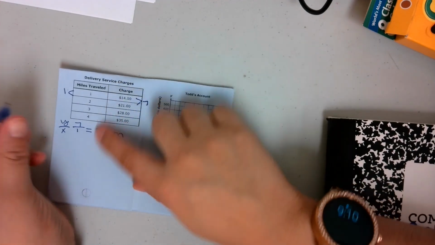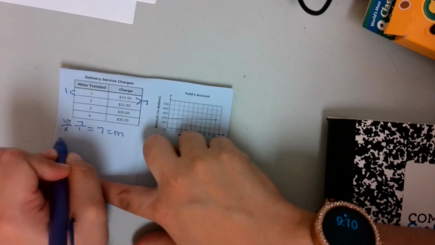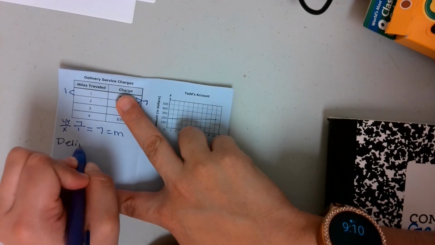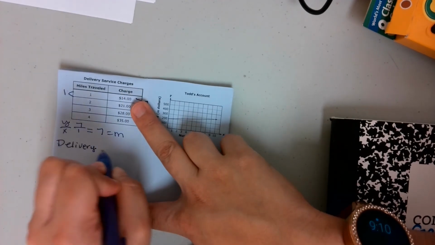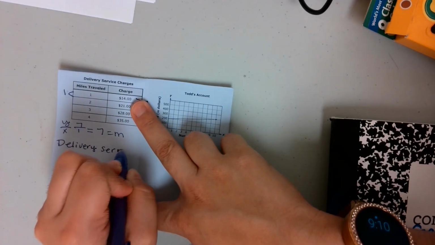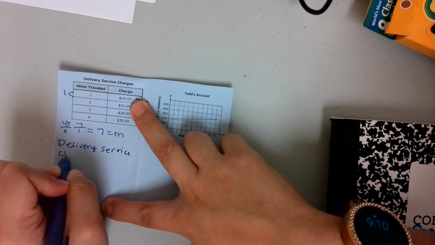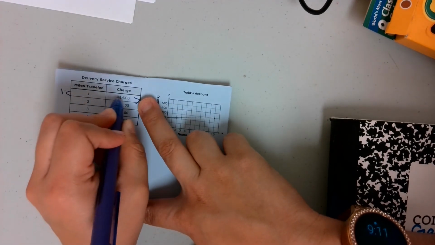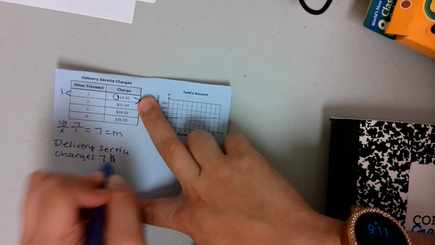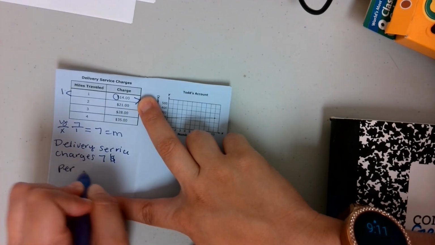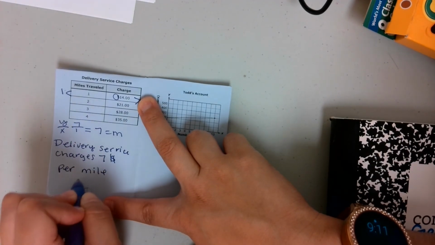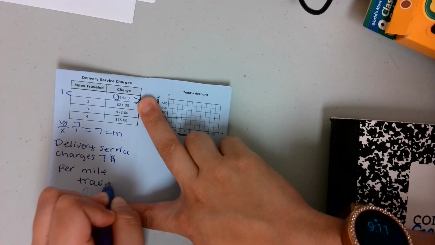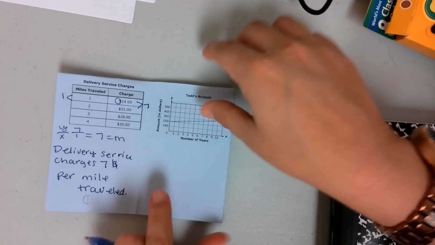So we have delivery service charges. Delivery service charges, and then we have the slope, $7 per mile traveled. All right, you're going to do the rest.